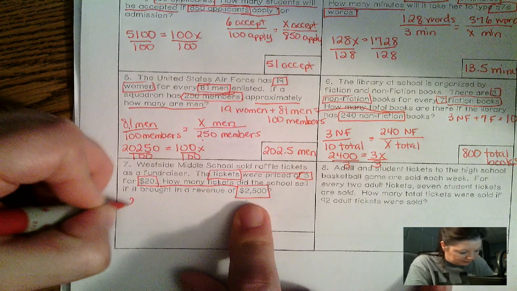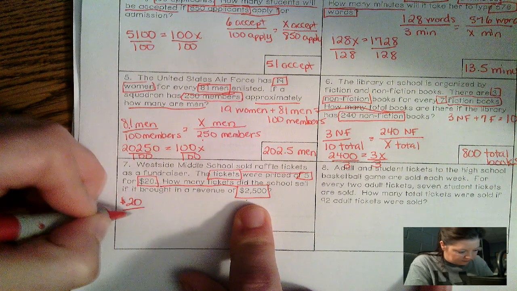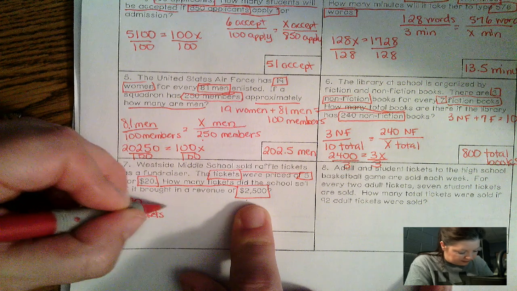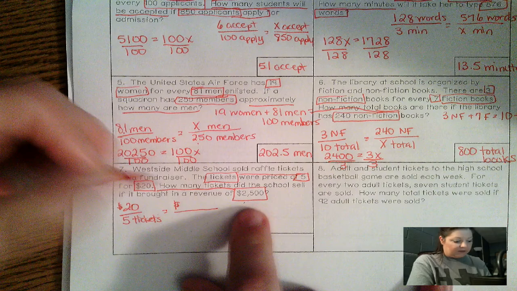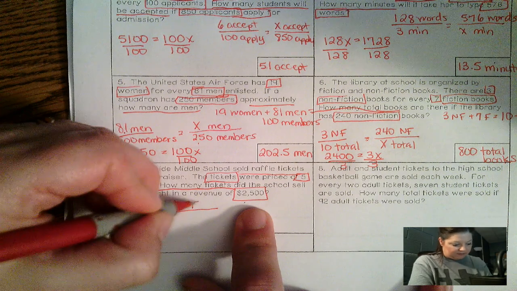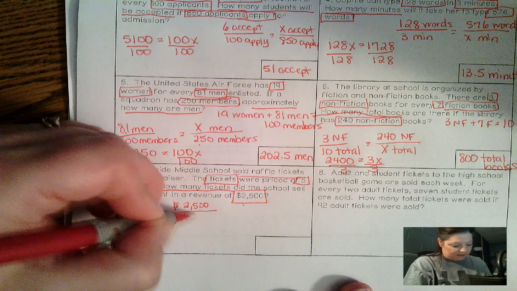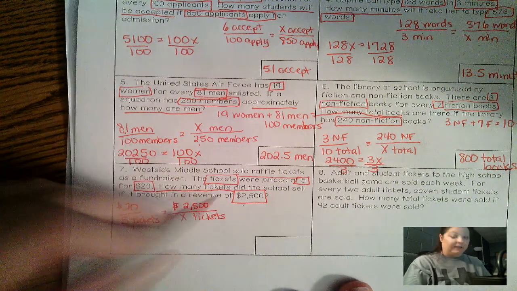So $20 for 5 tickets is equal to, well, this is money, so it goes on top, $2,500 for X amount of tickets. And how many tickets is what we're looking for.